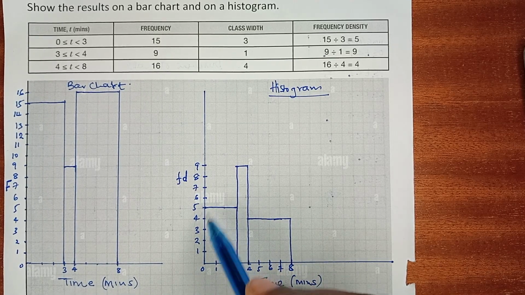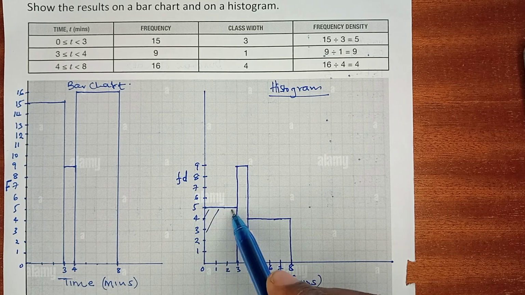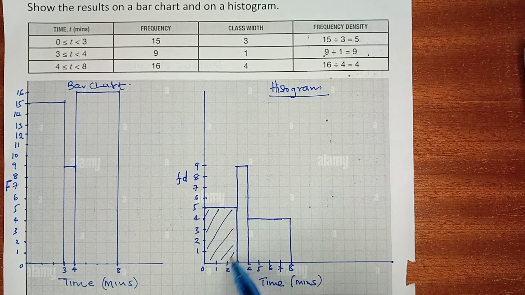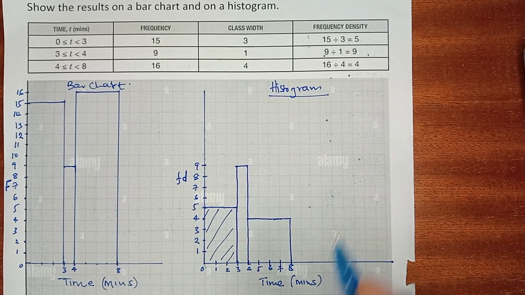of each bar, for example, the area of this first bar, is frequency density times the time. Of course, it is rectangular in shape, so the area of this rectangle is 3, because we are moving from 0 to 3, 3 times 5, which is 15.